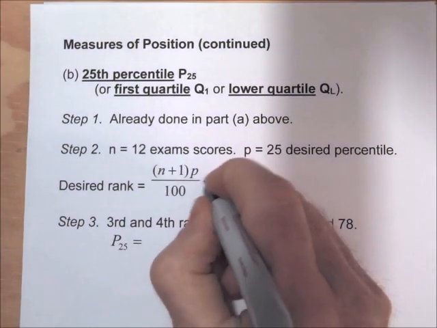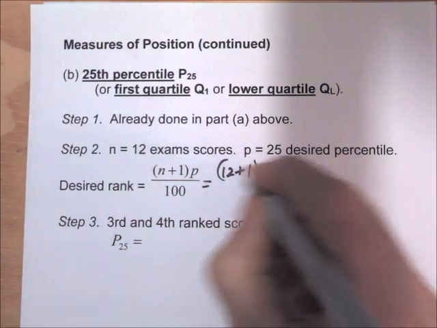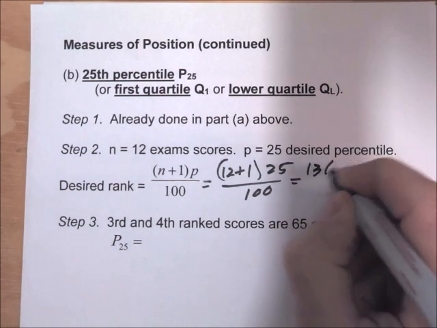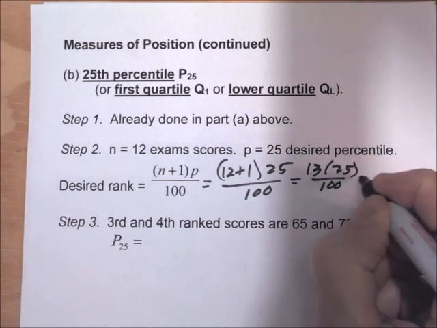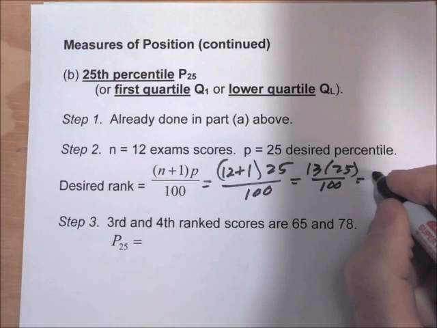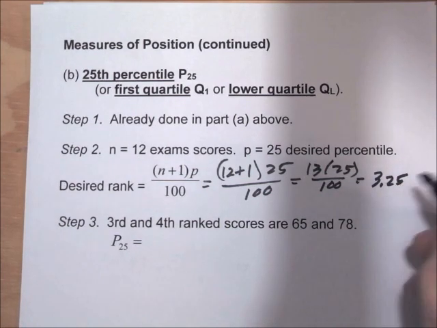The rank is going to be n plus 1 times p over 100. So 12 plus 1, and this time it's times 25 over 100. It's 13 times 25 divided by 100, 3.25. So we want the average of the third and the fourth ranked scores.